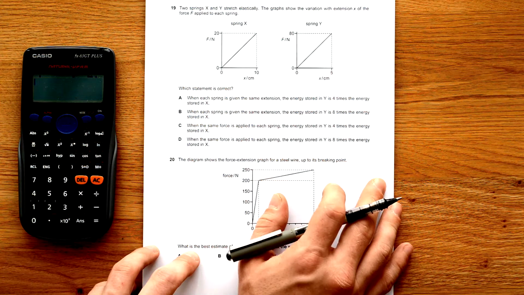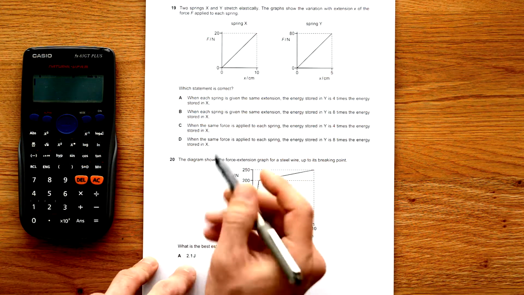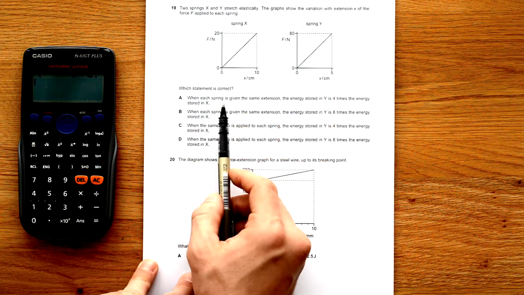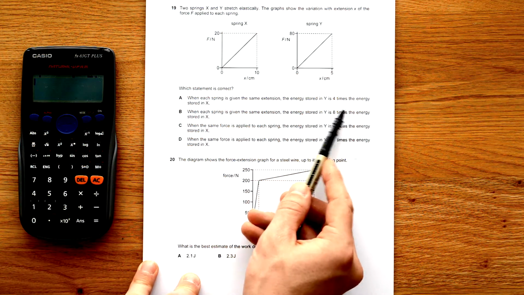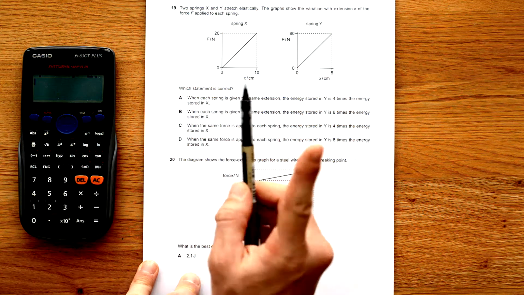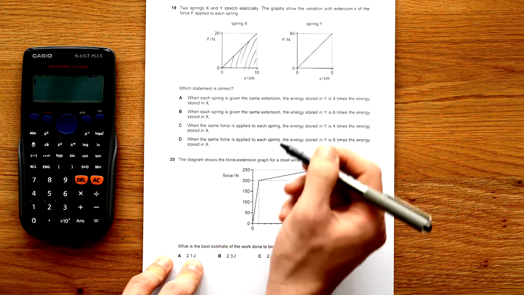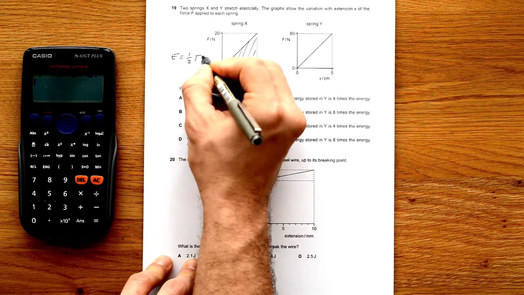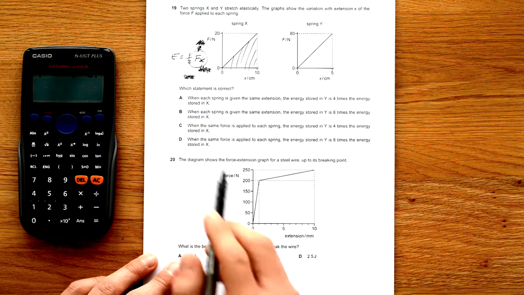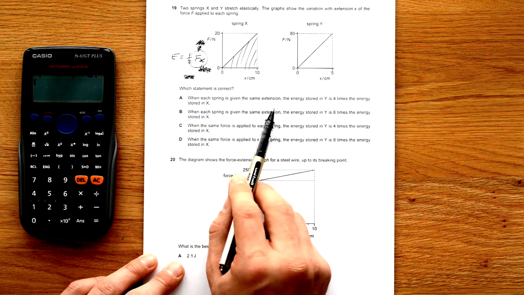Two springs, X and Y, are stretched elastically. Graphs show the variation with extension X of the force applied to each spring. Which statement is correct? When each spring is given the same extension, the energy stored in Y is 4 times the energy stored in X. Now, we know that energy stored in a spring is the area under an Fx graph. So energy is half F X. So let's just have a look at how F and X are changing. But the statement says if they're given the same extension.